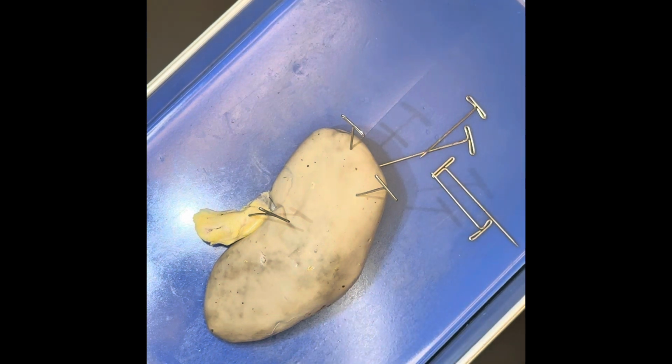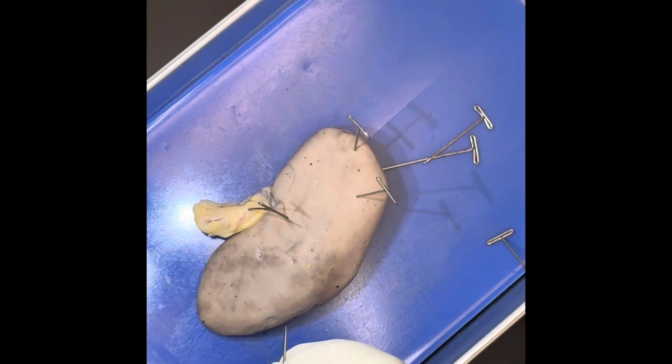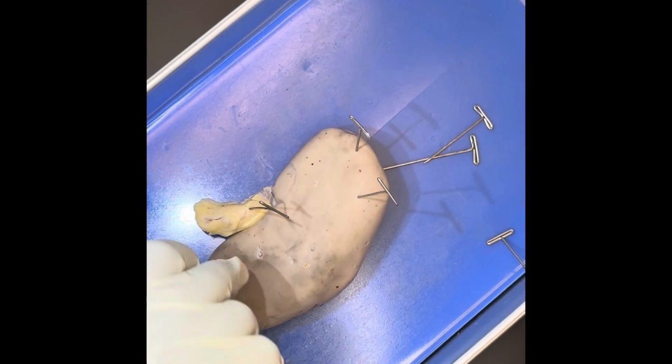Oh yeah, and then you have the inferior extremity. So you've got your superior, inferior. So these are some main structures that I would take a photo of. Just this right now, okay?